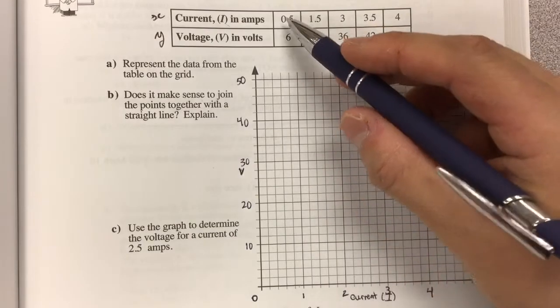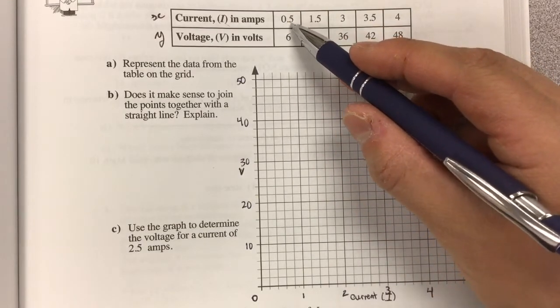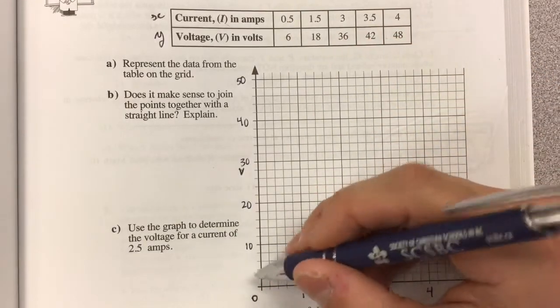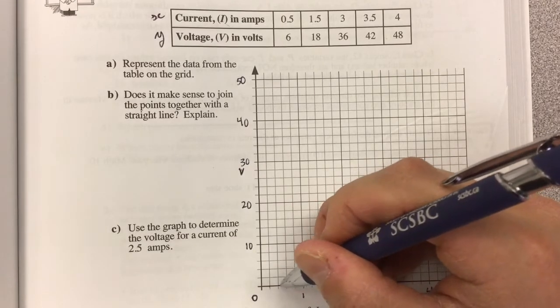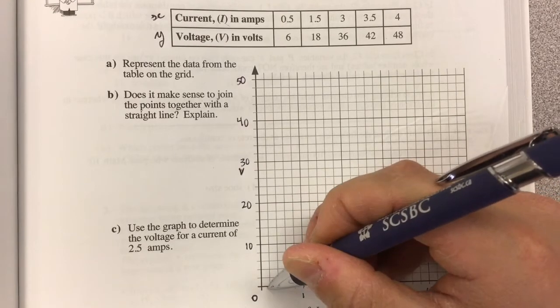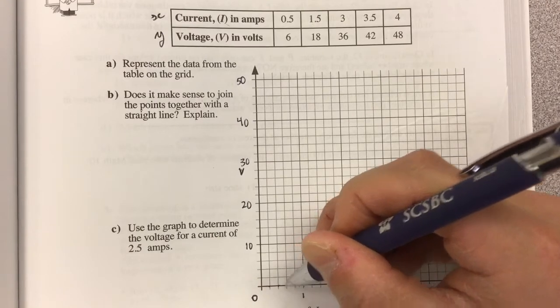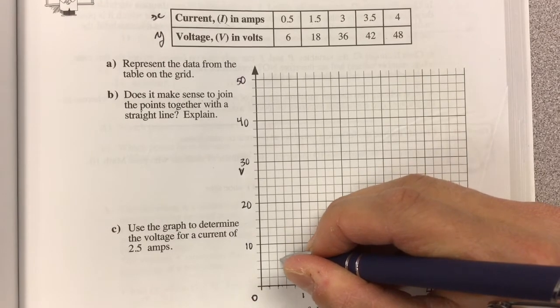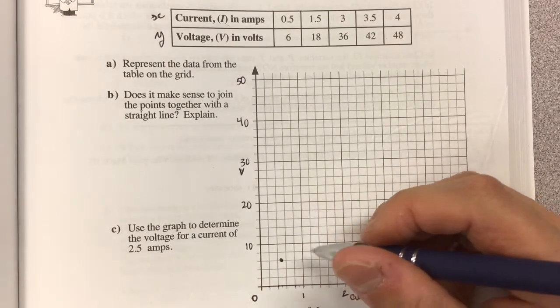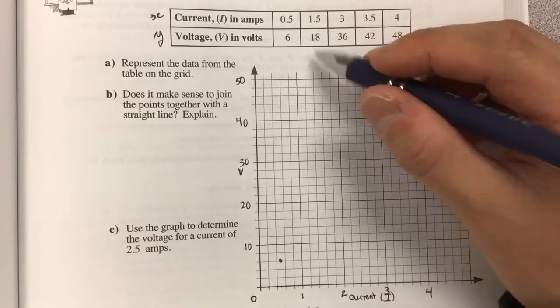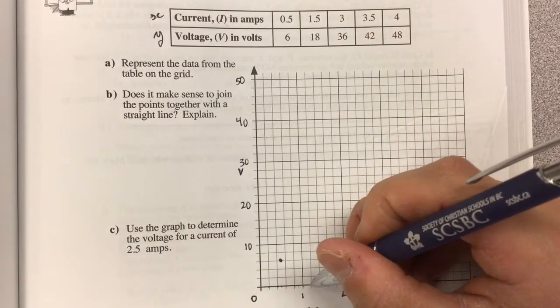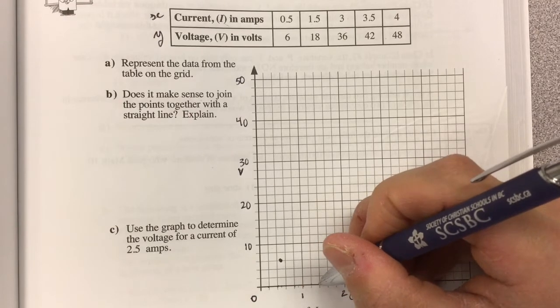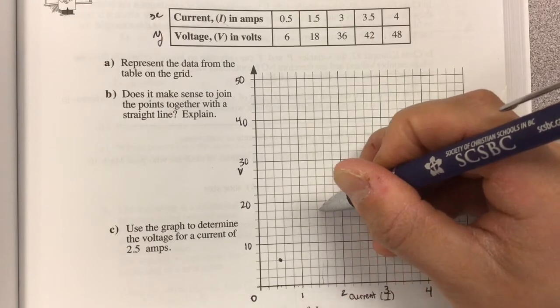Now we want to graph our points. So my first point at 0.5 and 6. So if I'm going 0.2, 0.4, 0.6, 0.5 would be in between here. So 0.5 and 6. That's my first point. My next point is at 1.5 and 18. So again, I got 1.2, 1.4, 1.5 would be here, and 18 would be here.